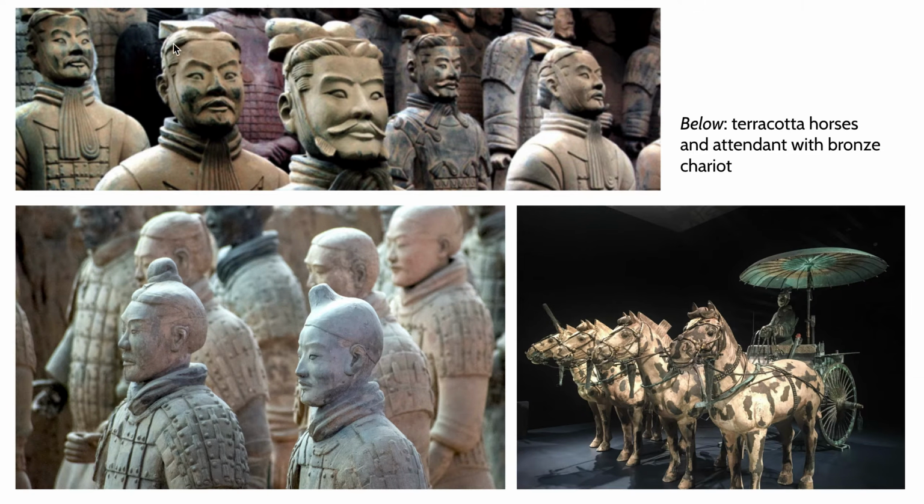Here's a couple of other views of a couple of the Terracotta Warriors. I am again including these images to emphasize the individuality of the figures, showing that there are different hairstyles, different facial expressions, even different shapes and sizes of things like ears and noses and facial hair. There's also a couple of more individualized items, including these terracotta horses, all outfitted with riding gear, and this massive bronze chariot with an attendant in it.